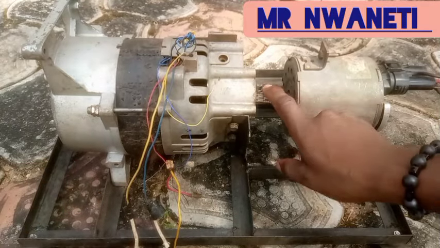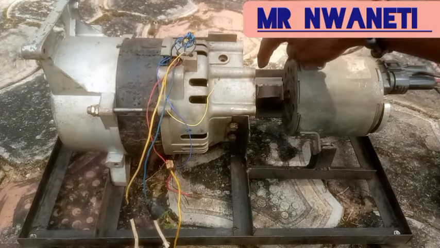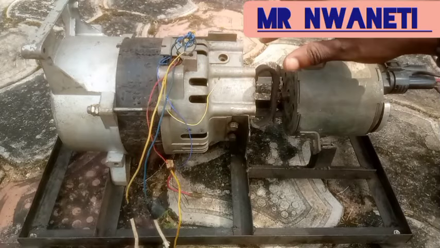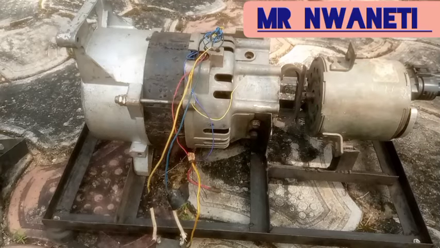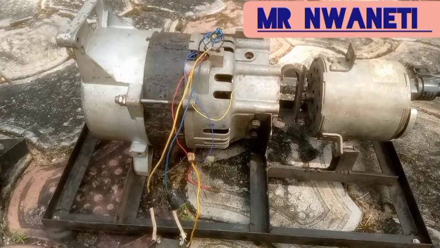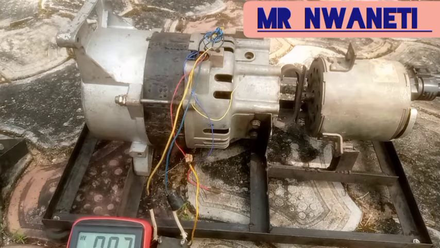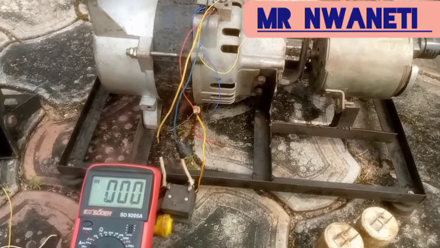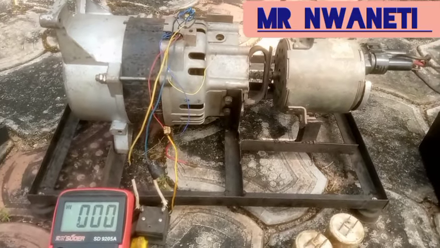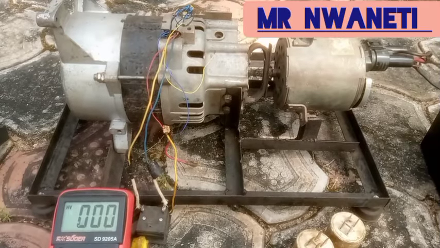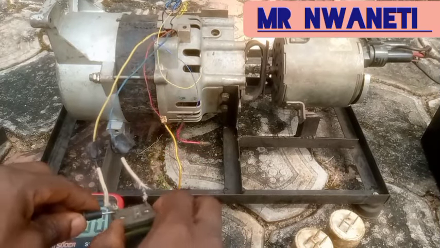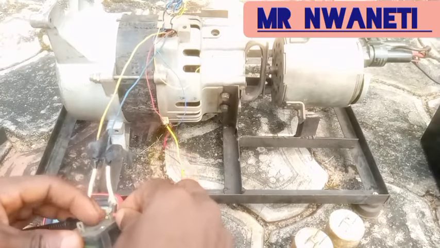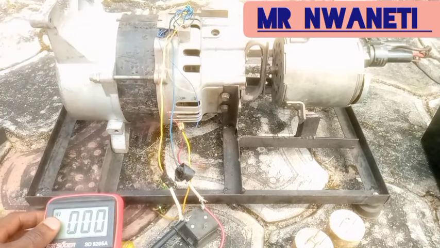Okay, now this is my motor. The kind of coupling I use is that when you turn anti-clockwise, it spins by itself, but when you turn clockwise, it rotates with the generator. Okay, now I'm going to turn on this meter. This is my voltmeter. I'm going to connect it to measure the voltage it gives me. Okay, I've already connected it.